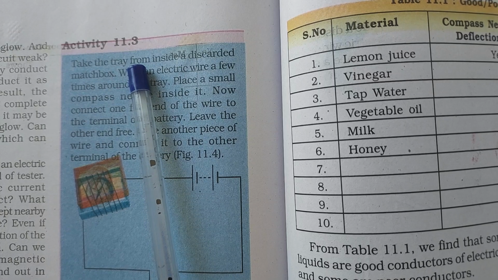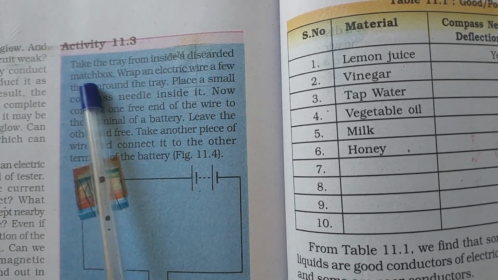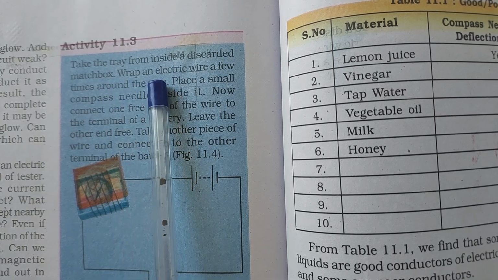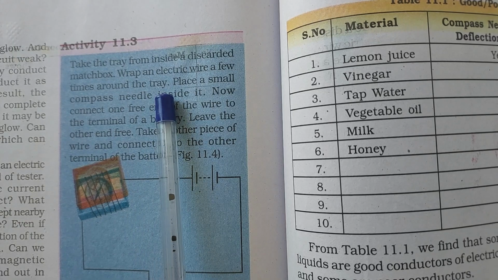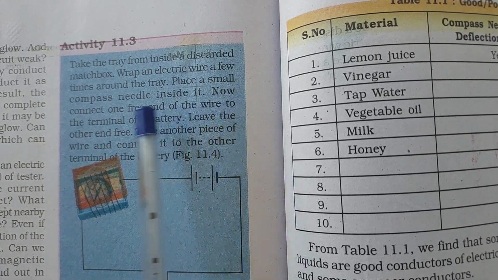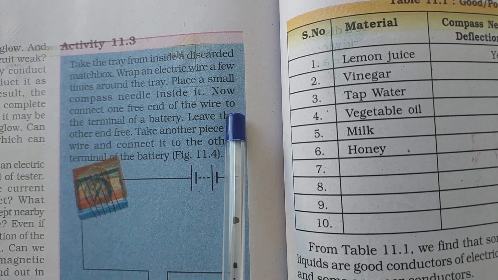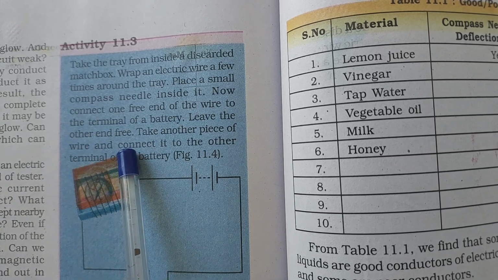Activity 11.3. Take the tray from inside a discarded matchbox. Wrap an electric wire a few times around the tray. Place a small compass needle inside it. Now connect one free end of the wire to the terminal of a battery. Leave the other end free.